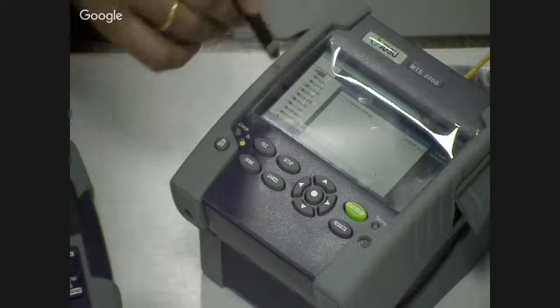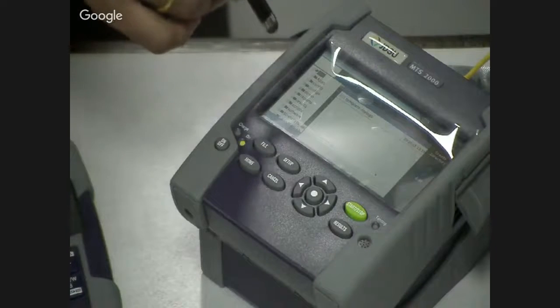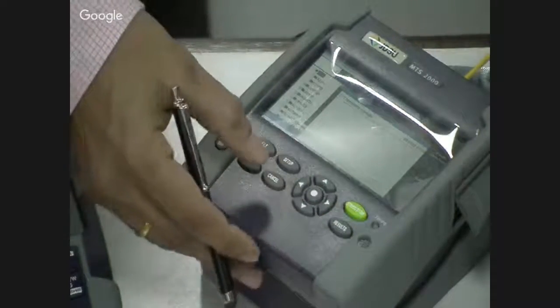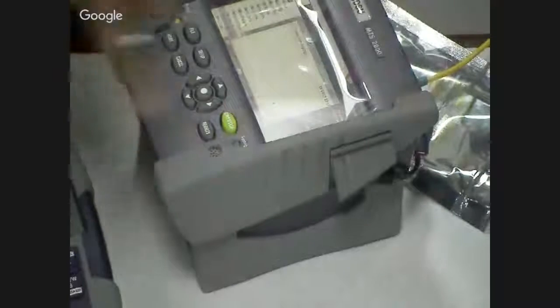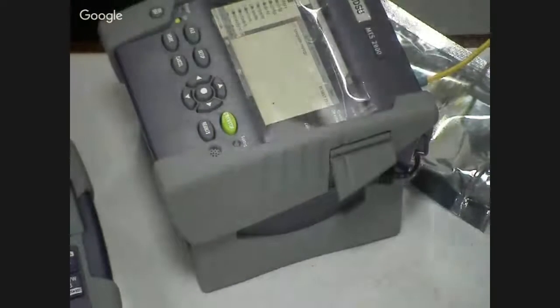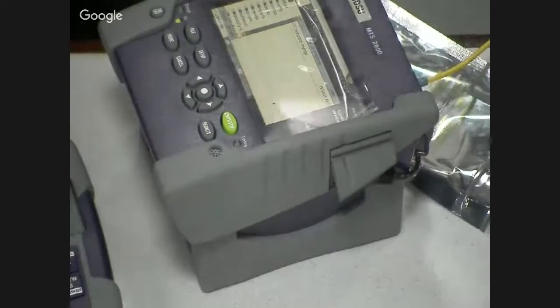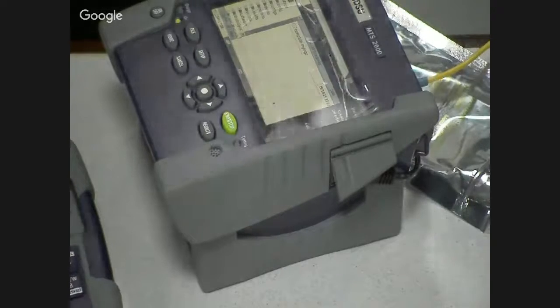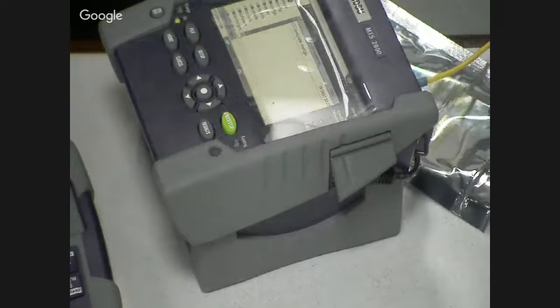Yes, so you can save the cable. Here, if it's a short cable, you won't be able to see the graph. If you look at a long cable, you can see the graph.